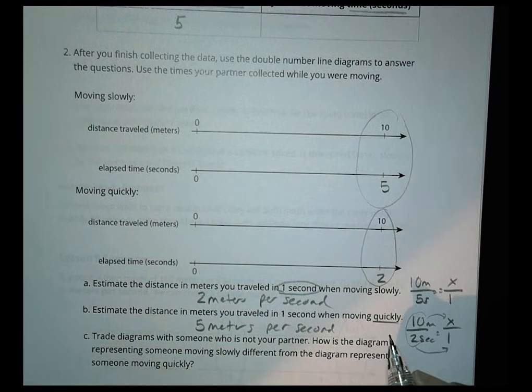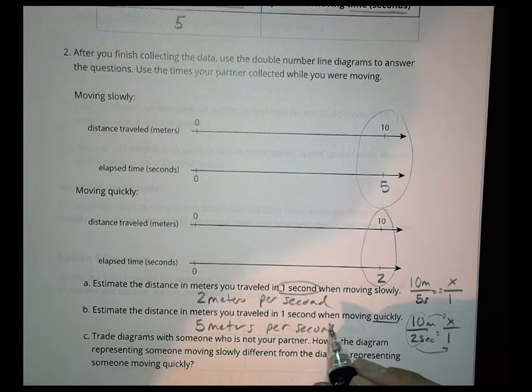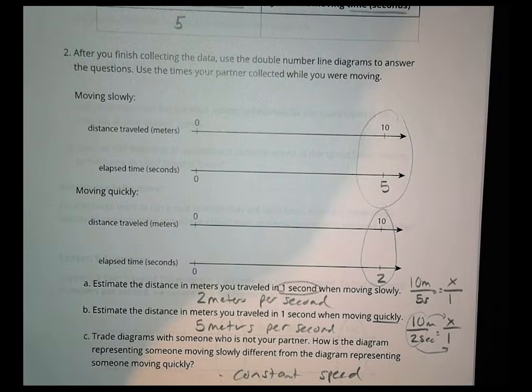So what I've created here, again with this per second idea, is a rate, but we're talking about this being a constant speed. So our constant speed is the rate that we are traveling in. Alright, and that's what we're looking at here.